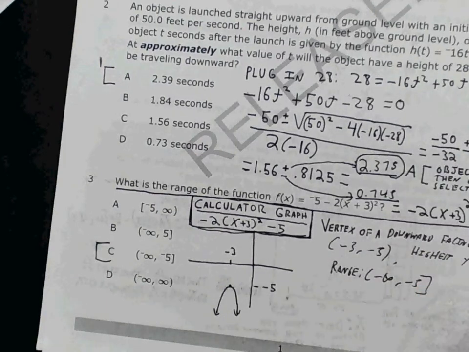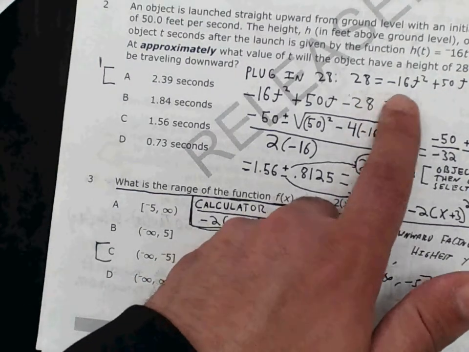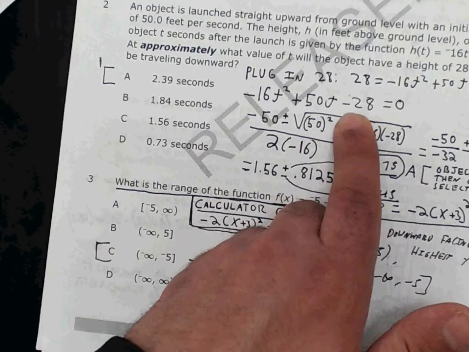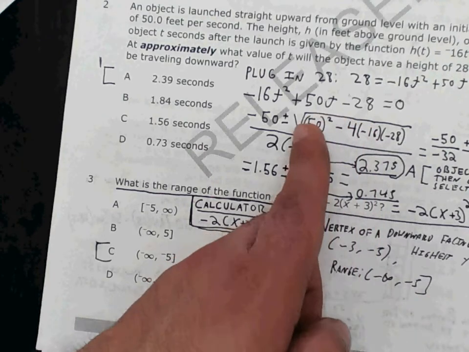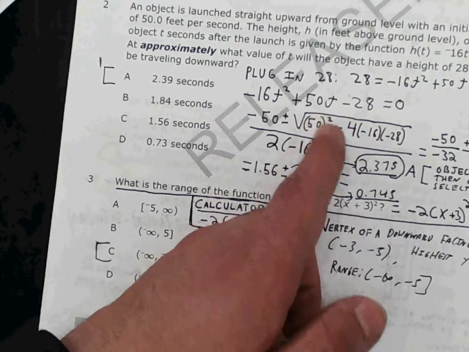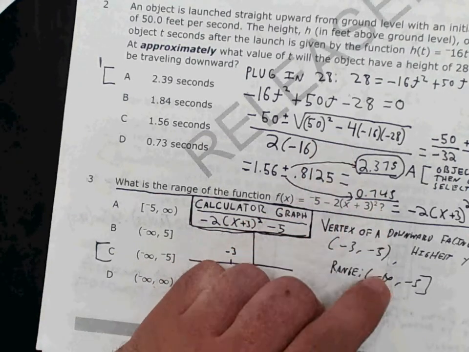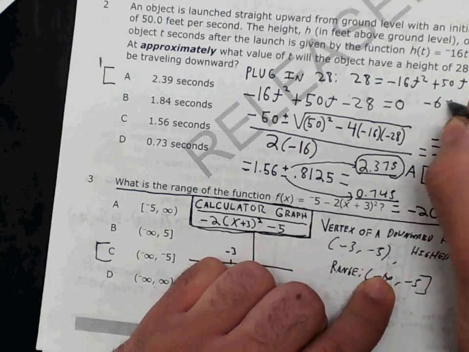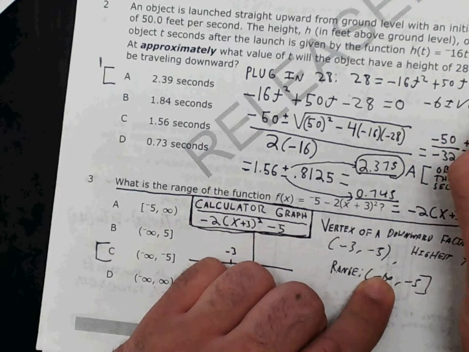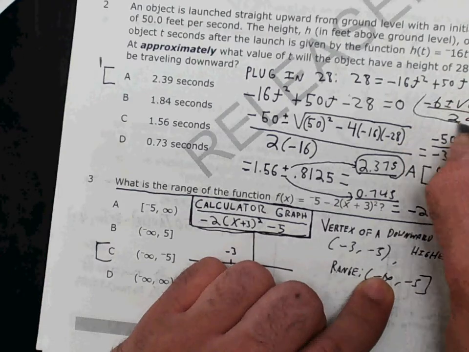And what we do is we set the function equal to 0, and now this is a quadratic function that we can evaluate. This does not factor nicely, but we can use the quadratic formula. The quadratic formula is negative b plus or minus the square root of b squared minus 4ac all over 2a.